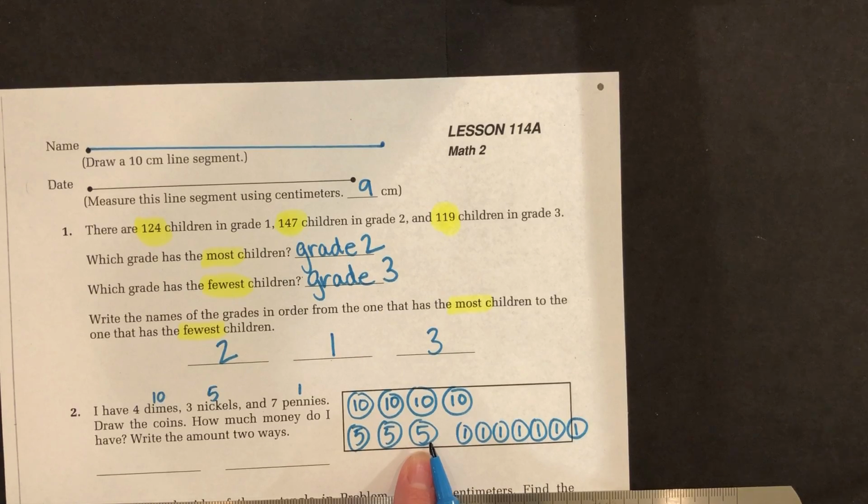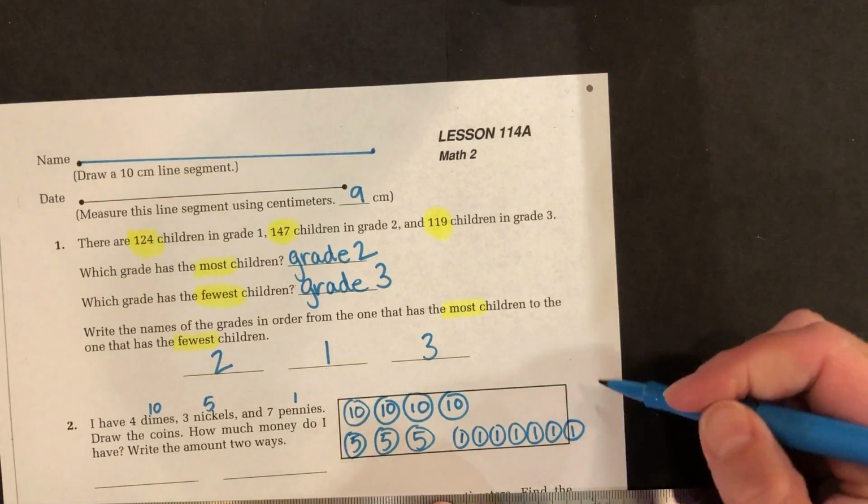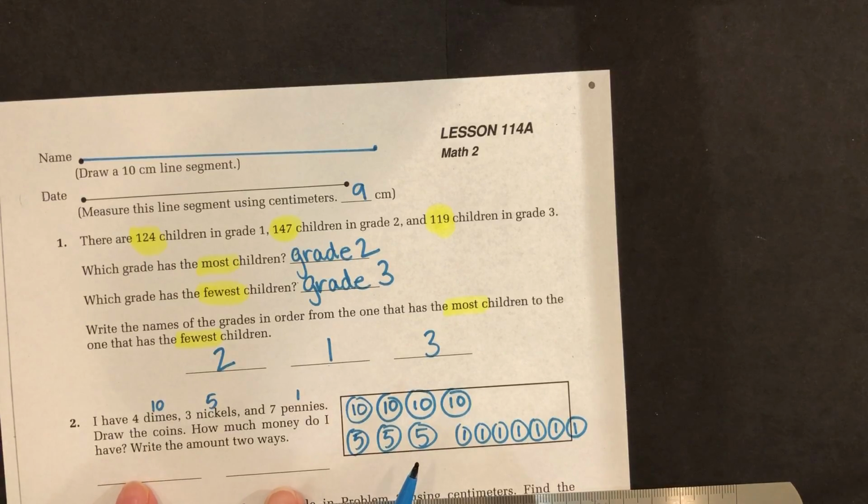Now I'm going to start with 55 and I'm going to start counting by ones. 55 and 1 more is 56, 57, 58, 59, 60, 61, 62. So 2 different ways I could write 62 cents.